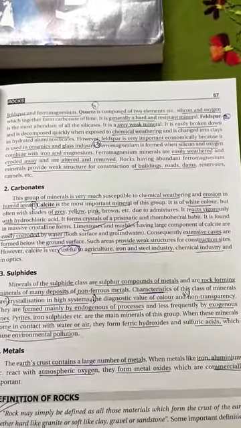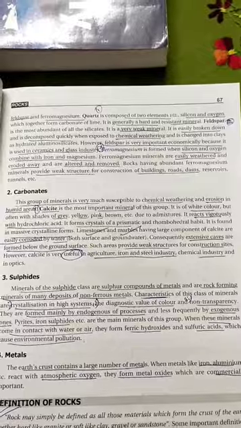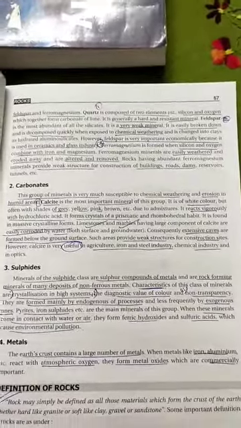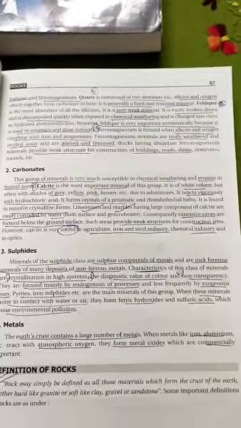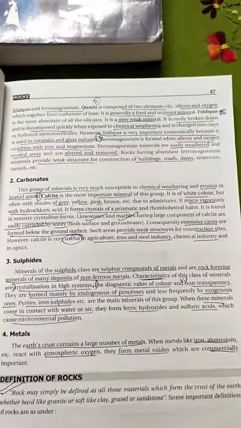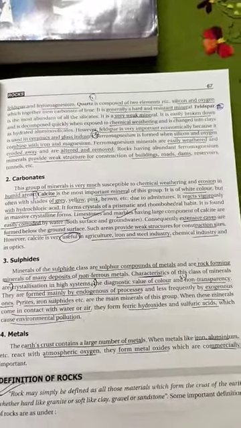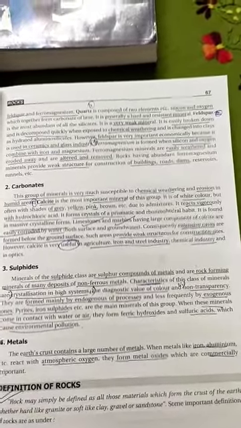Metals like iron, aluminum react with atmospheric oxygen, form the metal oxide, and commercially they are important. Definition of rock has been mentioned to you here. They have given you 3-4 definitions. You can go through any one and memorize it as given to you. Don't try to change the words.